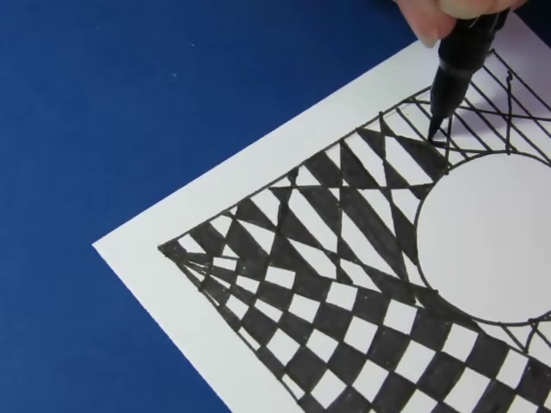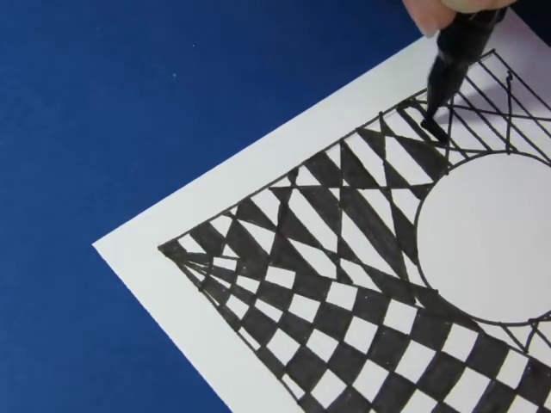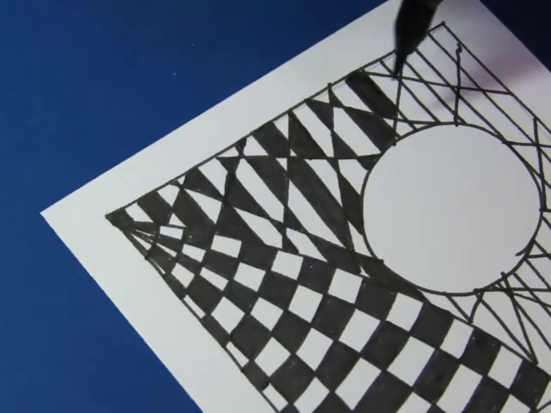It will work with any number of lines. You don't have to count to make sure they're an even number of lines. It doesn't matter. You can just put random lines and it will always work.